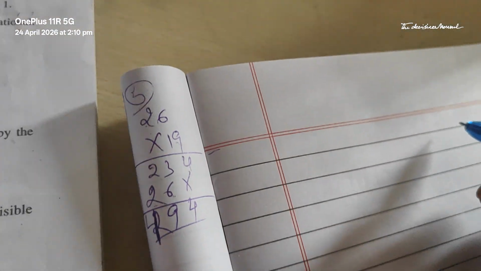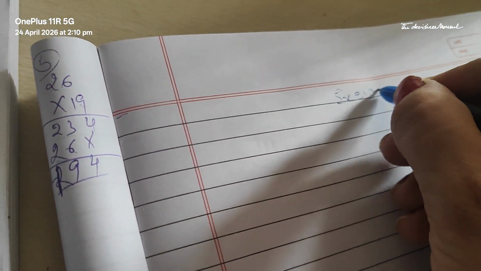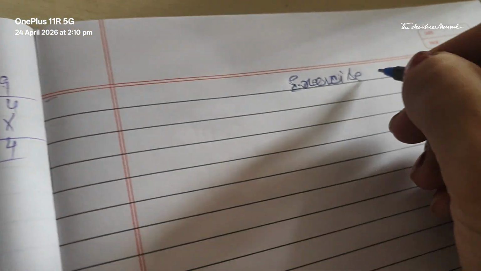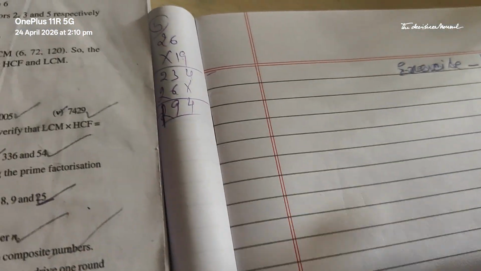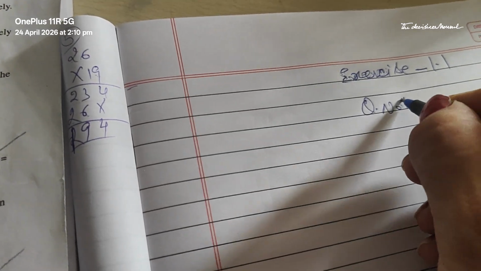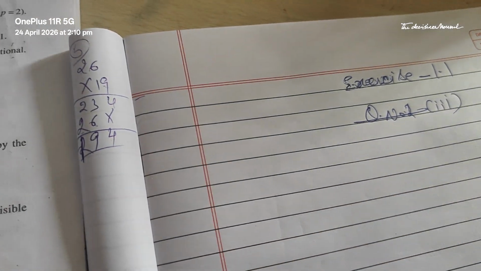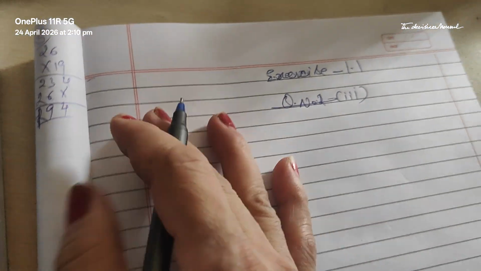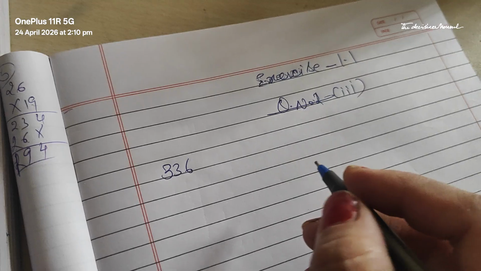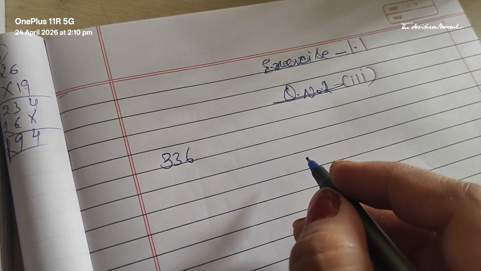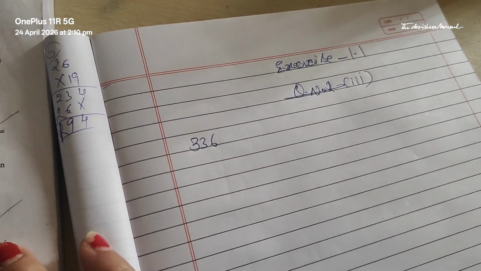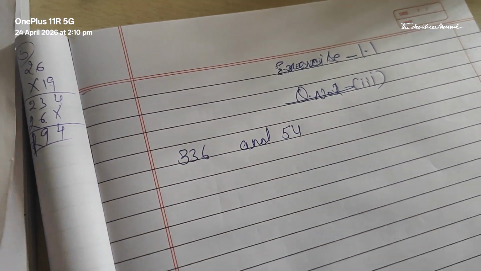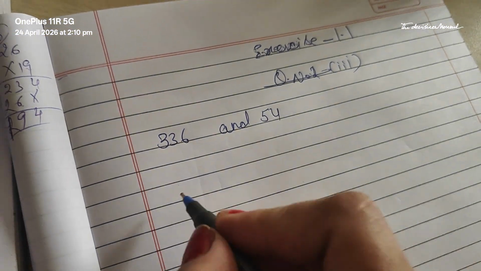Exercise 1.1, question number 2, part 3. So it is 336 and, where were we? Yes, 36 and 54. Okay, let's do the prime factorization first.